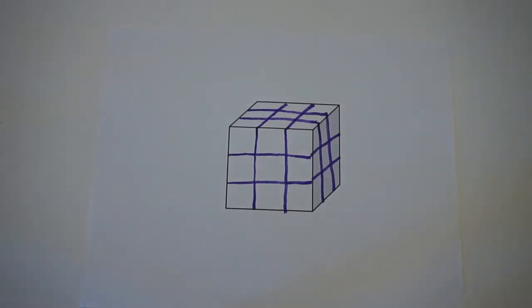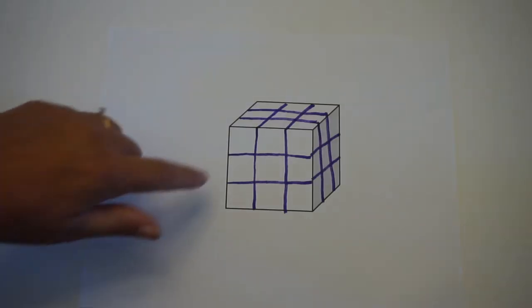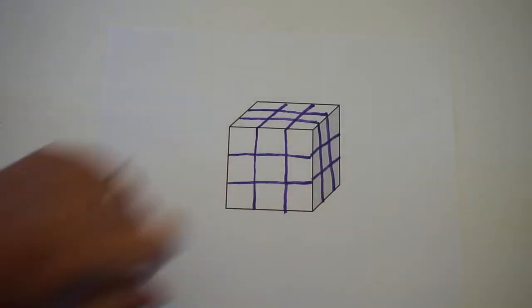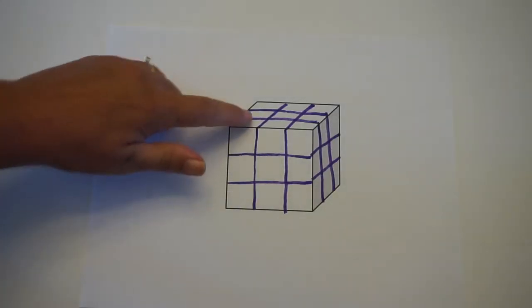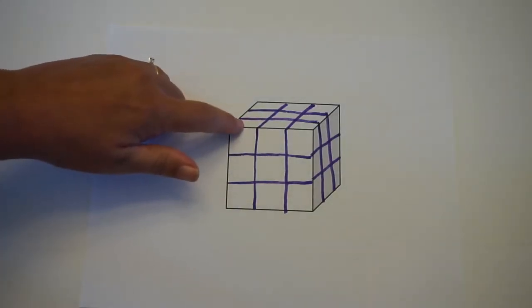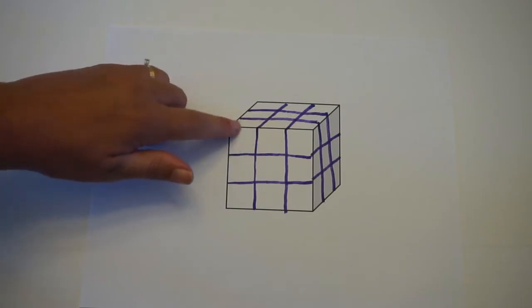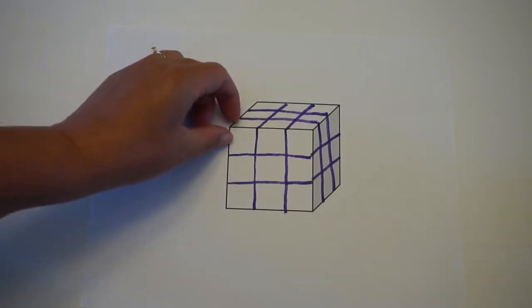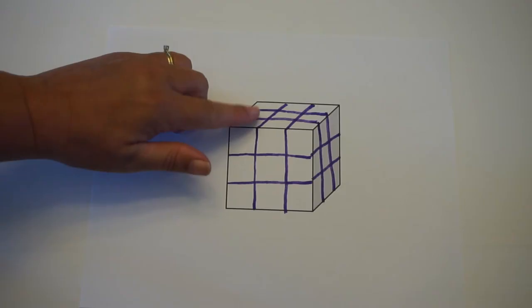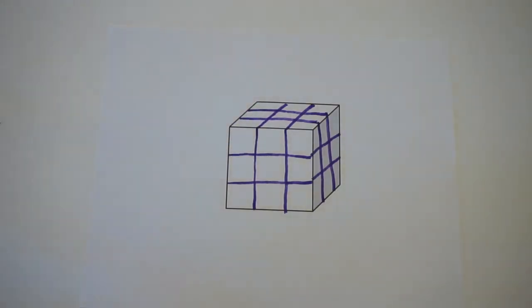One of the things that happens is that people tend to get squares mixed up with cubes. So people might want to do something like count this right here as 1 and count this as 1 and then count this as a separate one. But this corner up here is actually just 1 cube. We see 2 squares, but it's 1 cube.